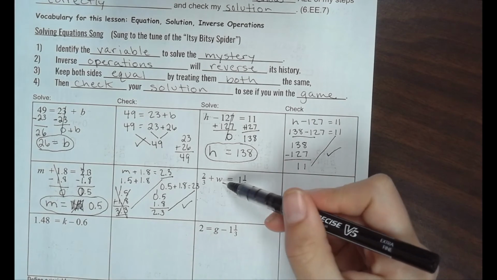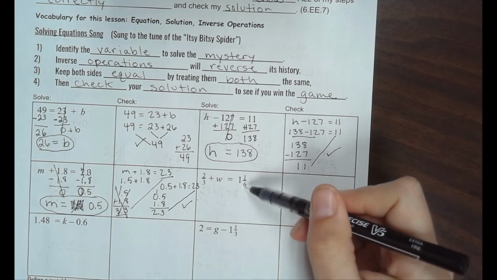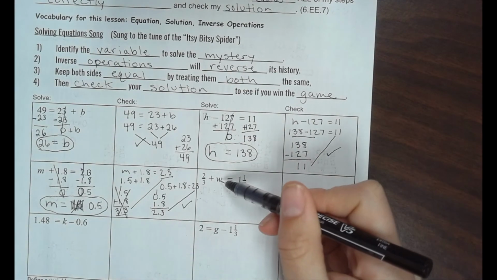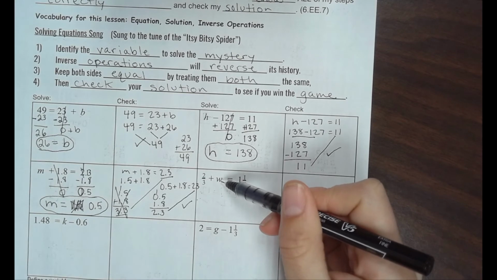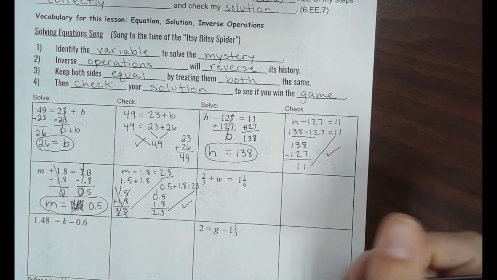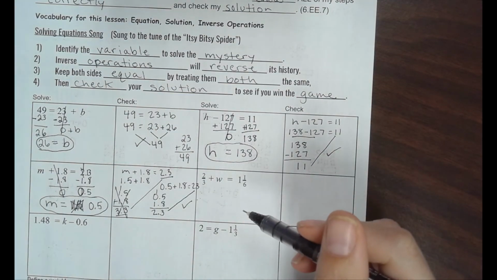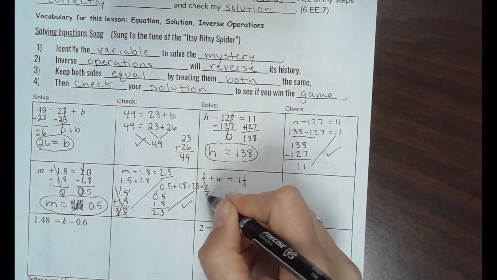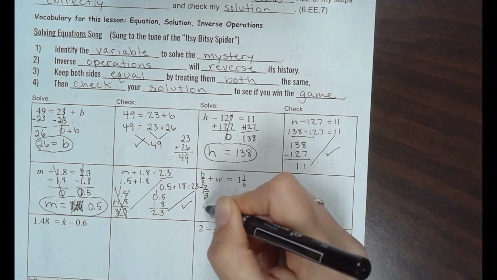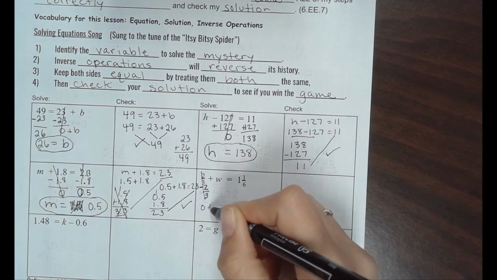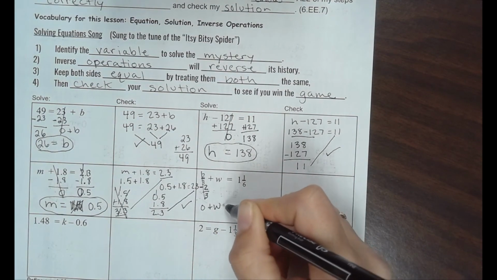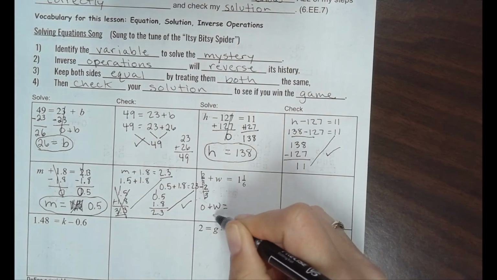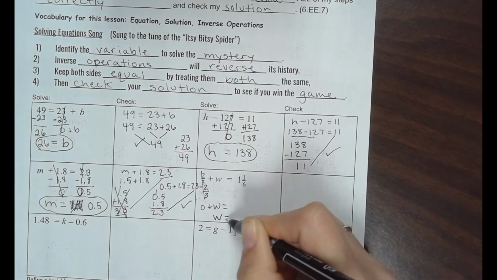Okay, let's try this next one. 2/3 plus w equals 1 1/6. Okay, first of all, find your variable, w. What's happening to it? We're adding 2/3. How do I undo adding 2/3? I'm going to subtract it. So if I subtract 2/3 from 2/3, I get 0. Hallelujah. It's gone. So that leaves me just w to worry about on that side.